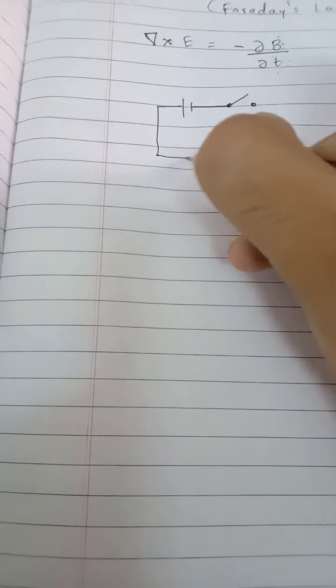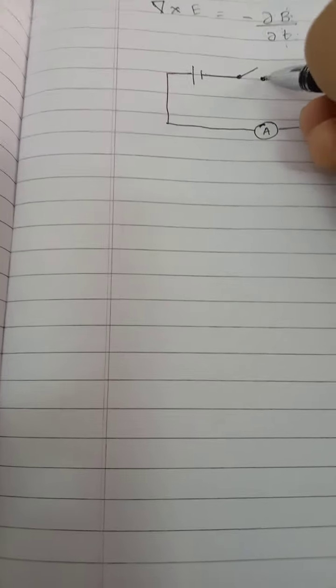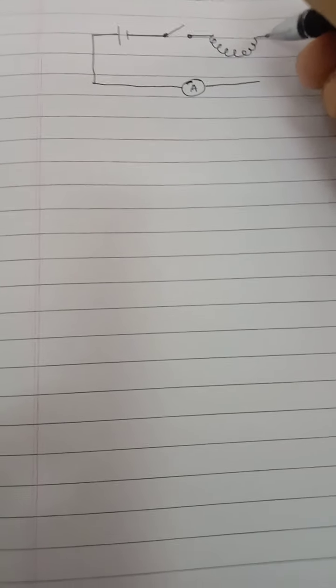So he took a battery. Yes, this is the circuit diagram, circuit symbol for a battery. I hope you all know about this. And there was a switch, and there was an ammeter connected in series, and he took a coil of wire in which there was a core of magnetic material. He used iron. Okay, this ring thing is the core.